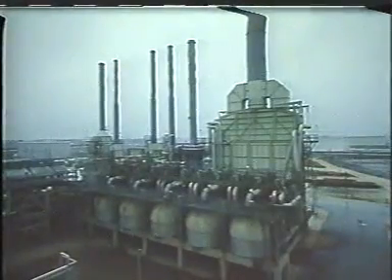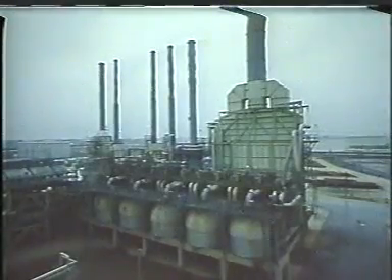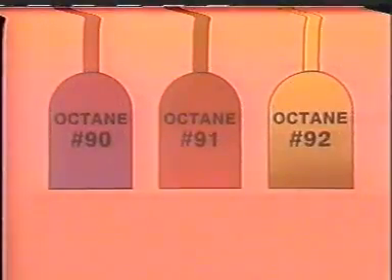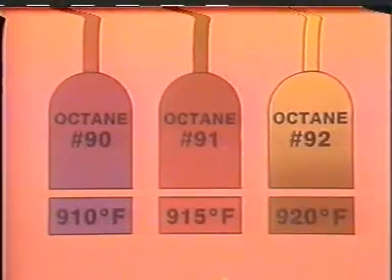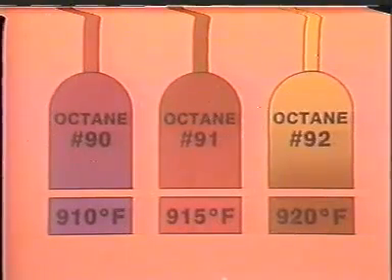Normally, these temperatures are kept at a set value unless the octane number of the reformate decreases. If the octane number starts falling off, it can be raised back to the desired value by increasing the reactor temperatures. A 3 to 5 degree increase will usually raise the octane number by about 1.